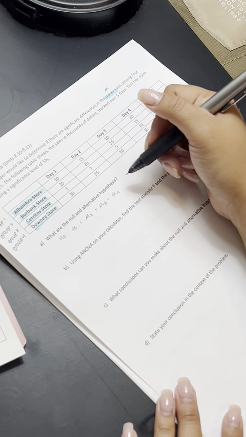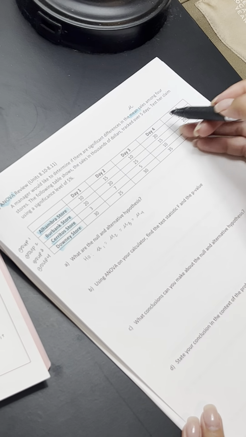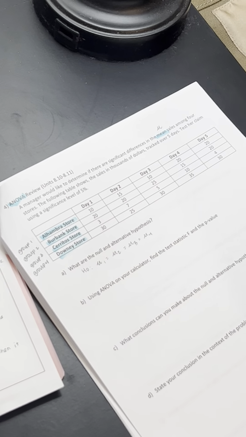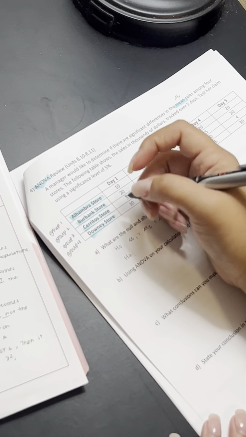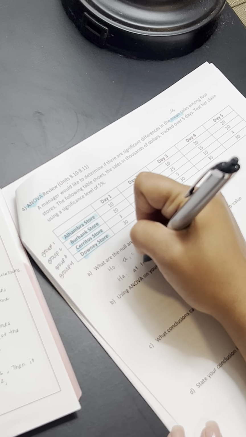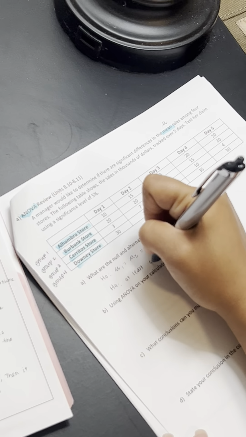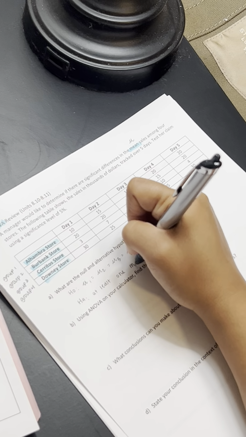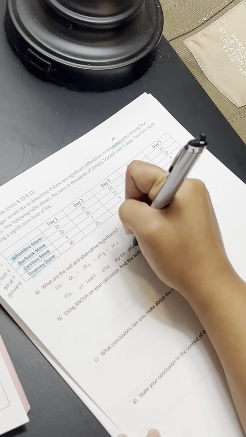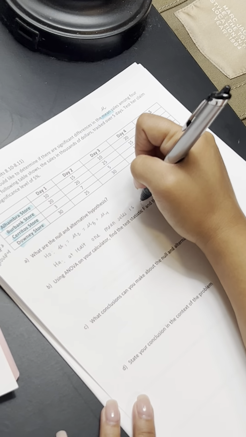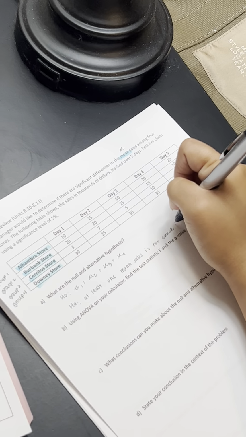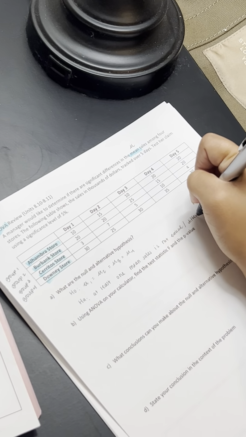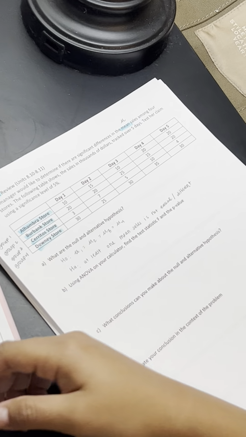Again, we want to be careful and not put 5 because we're not talking about days, we're talking about stores. And then the alternative is going to be that at least one mean sales is either not equal or different. Keyword right here, we're talking about mean sales.